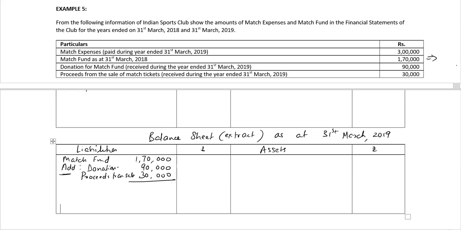Now the amount of the fund is 2,90,000 rupees, but the expenses of rupees 3 lakh is greater than the amount of available balance, which is only 2,90,000.